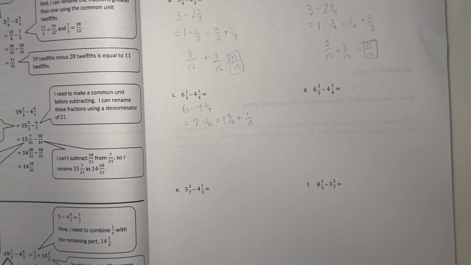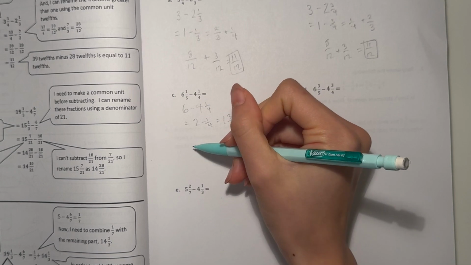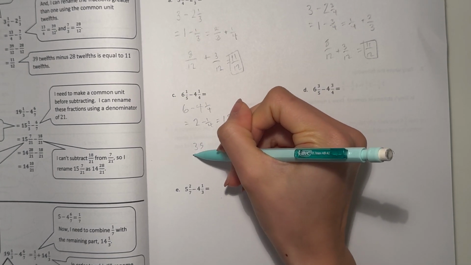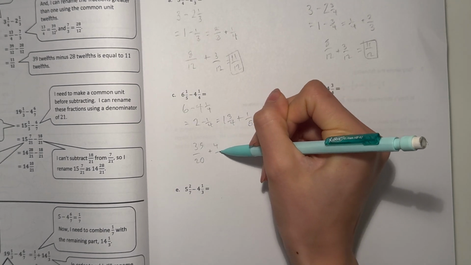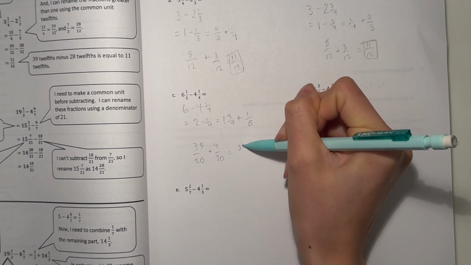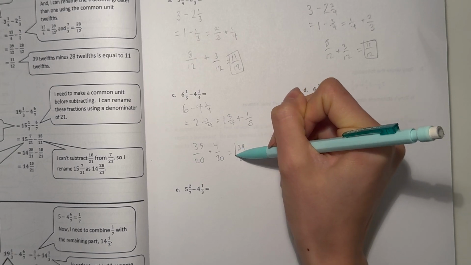And 4 and 5, our common multiple would be 20. So 7 over 4 times 5 is 35 over 20. Plus 1/5 times 4 is 4 over 20, which is 39 over 20. So that would be our answer.